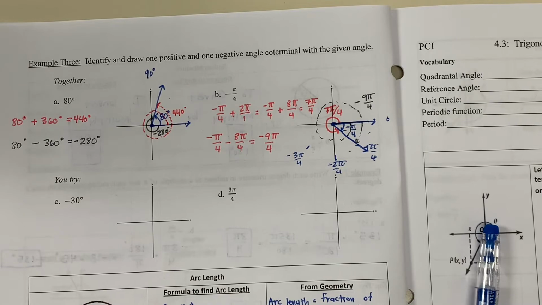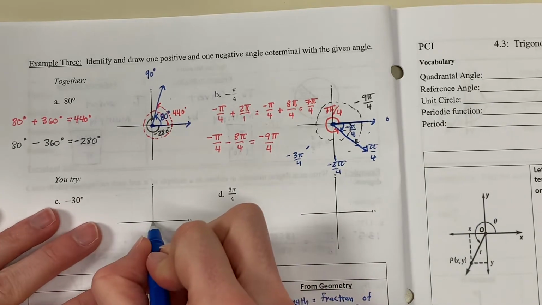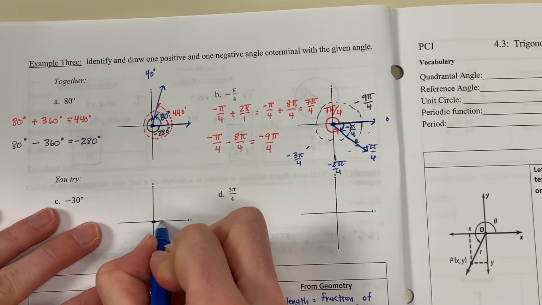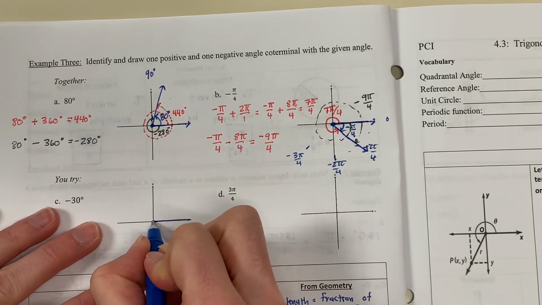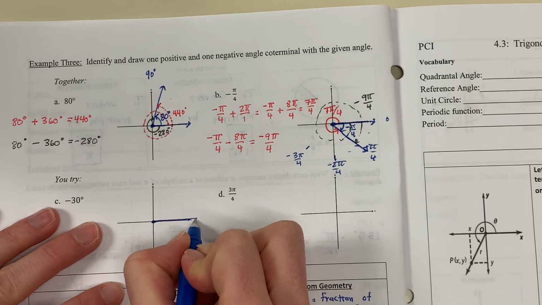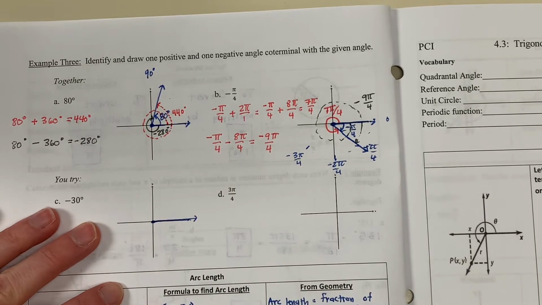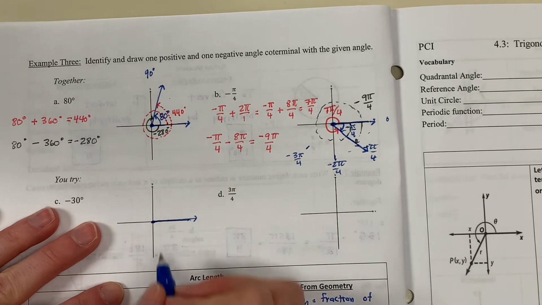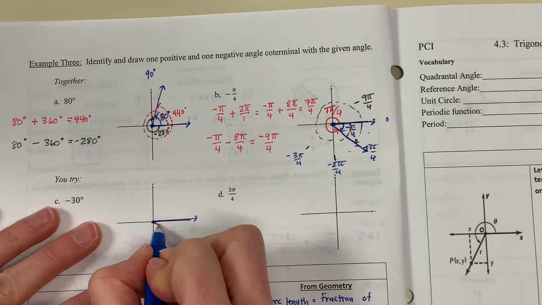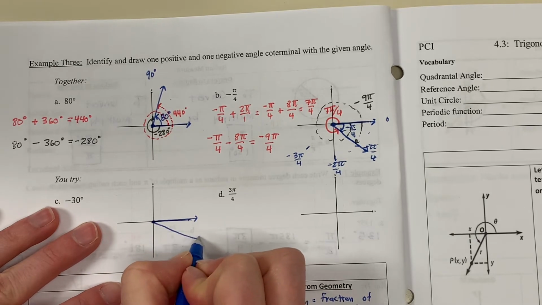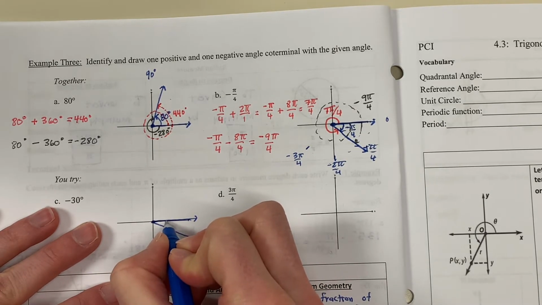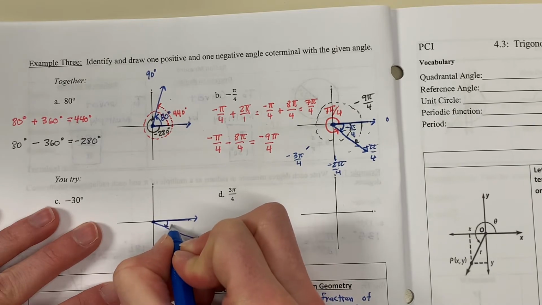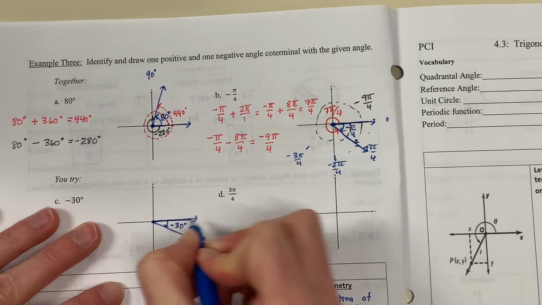Okay, letter C is negative 30 degrees. Okay, to plot this angle, I'm going to put my vertex on the origin, initial side on the positive x-axis. I'm going negative 30 degrees, so I move clockwise 30 degrees, and I have an angle in quadrant 4. So draw my arrow, this is negative 30 degrees.